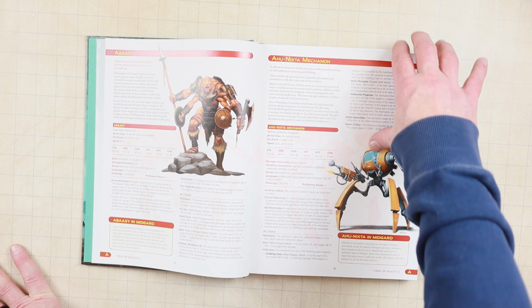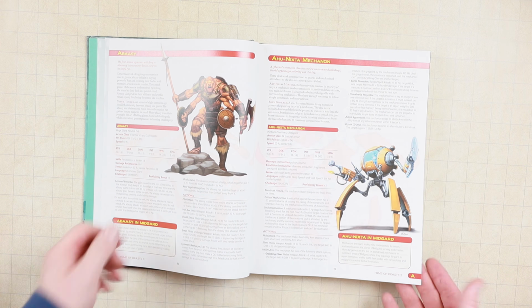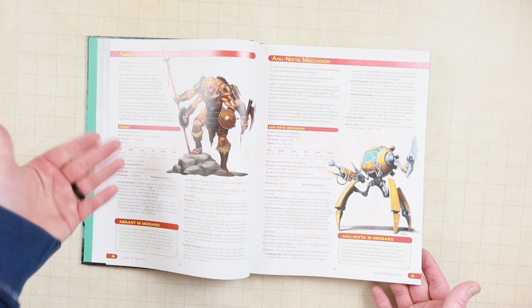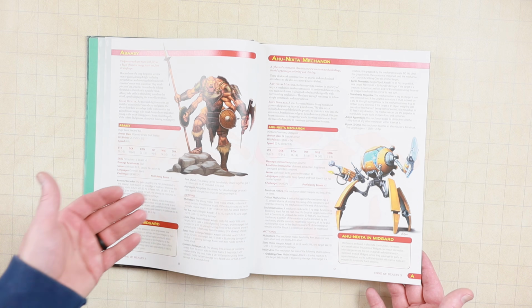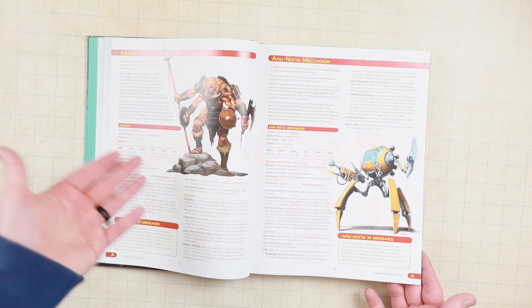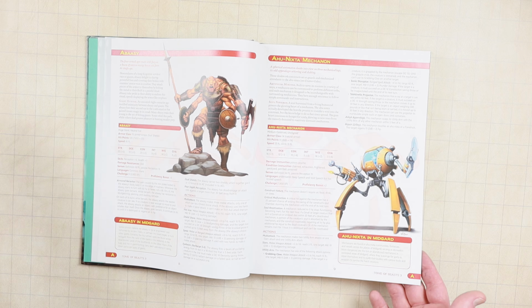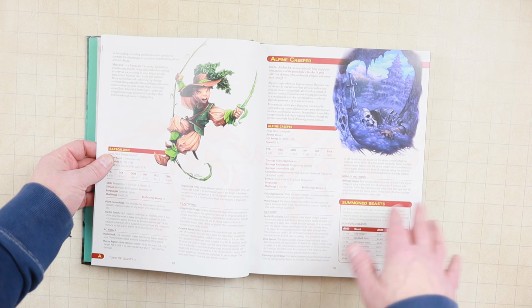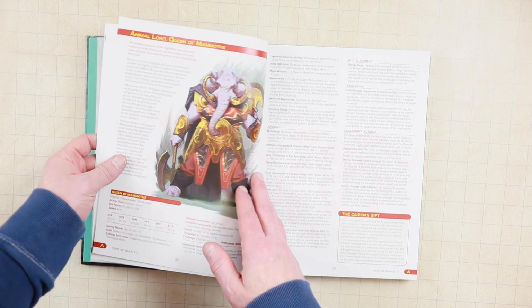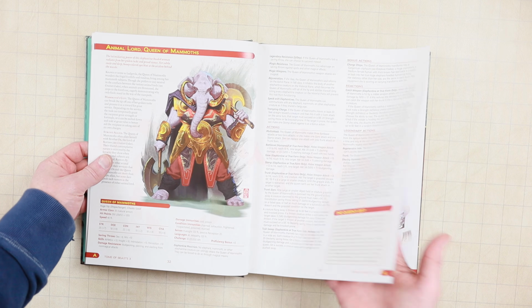I'm just going to flip through a couple of pages to talk about what we're seeing in here. In many of the entries in this book, they talk about how these monsters are related to the Midgard setting, so that if you're playing in Midgard, you could easily understand how those monsters fit in.